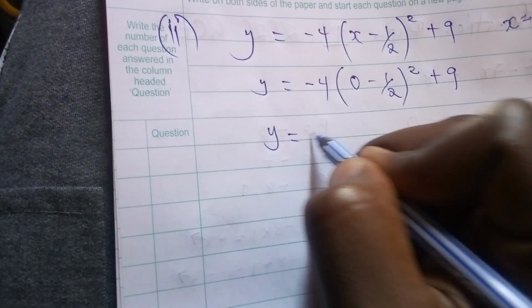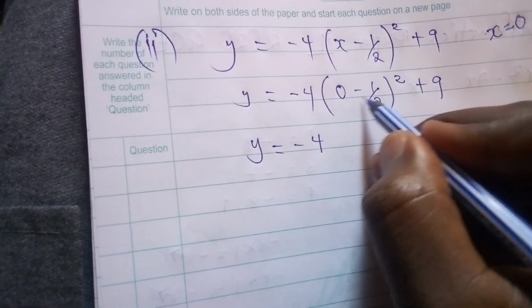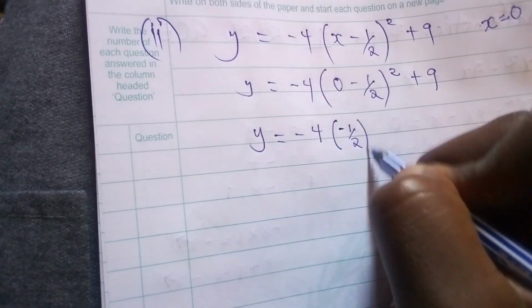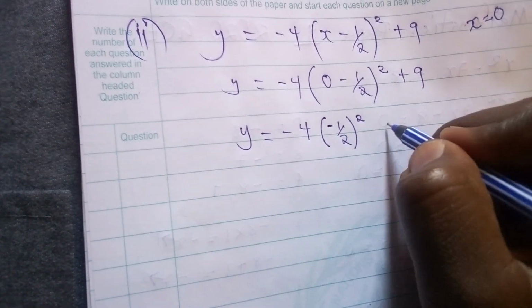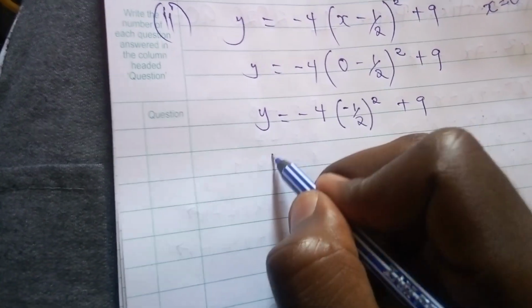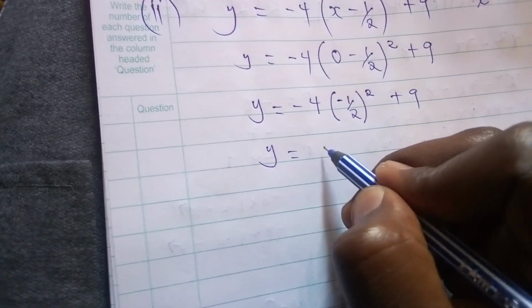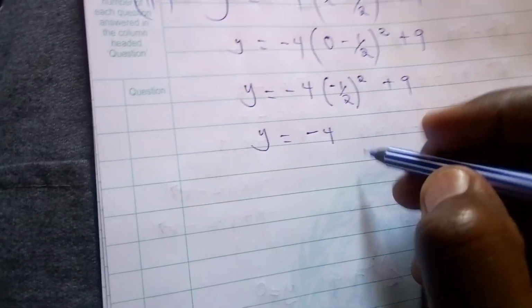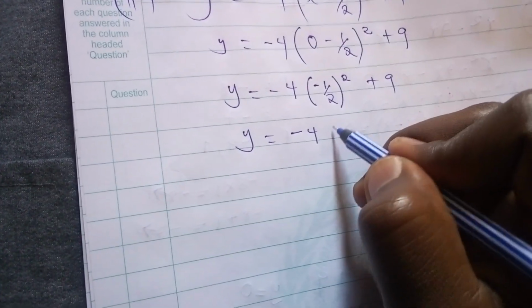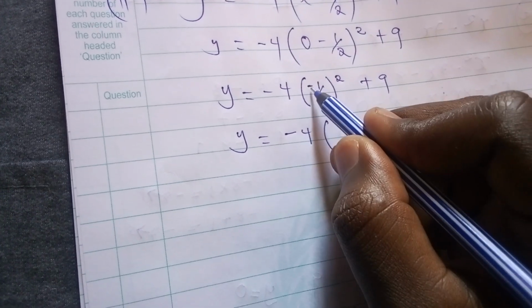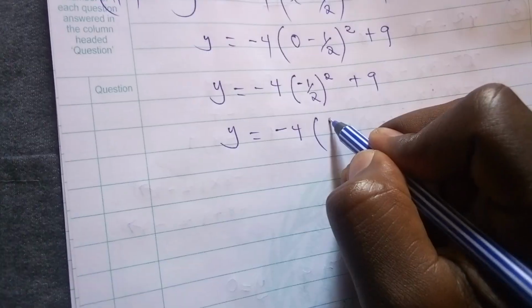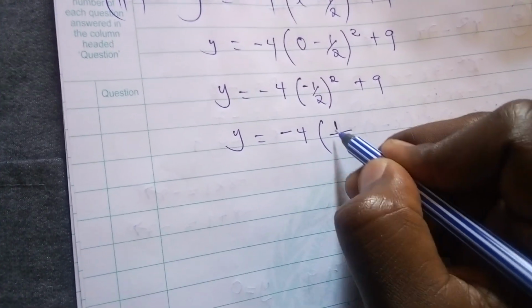So y is equal to negative 4. When you subtract, you're going to obtain (negative 1 over 2) to the power 2 plus 9. So y is equal to negative 4 times, when you multiply negative 1 times negative 1, you're going to obtain positive 1.